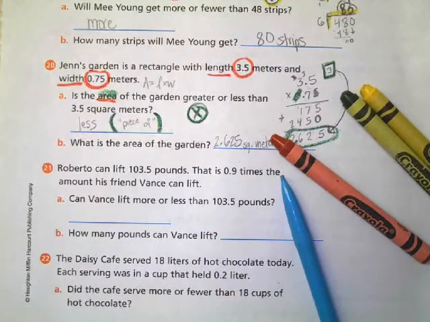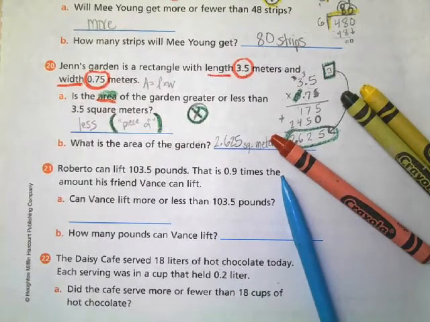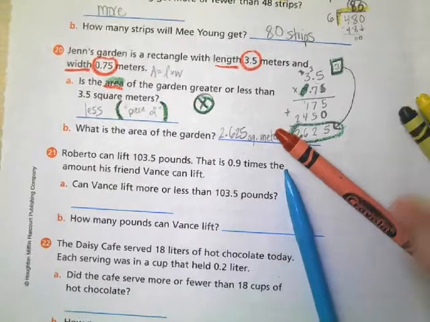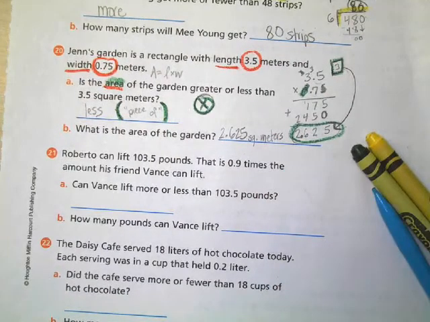All right, welcome back. We are on number 21. Number 21, make sure you have your red ready to highlight. Remember, we're highlighting important numbers and keywords.